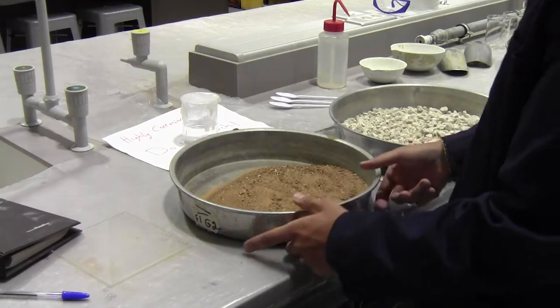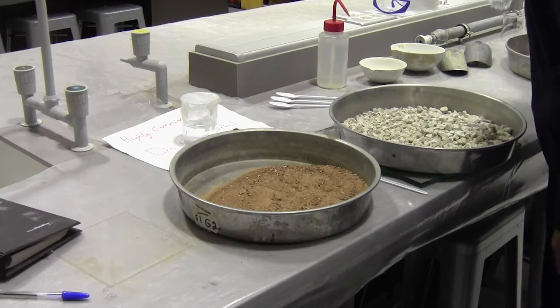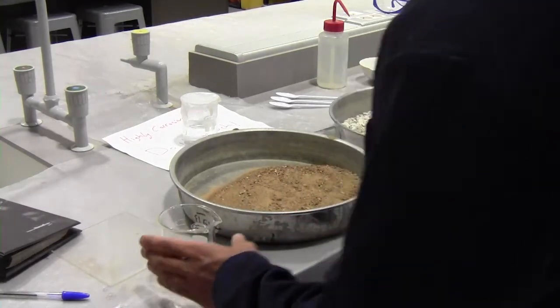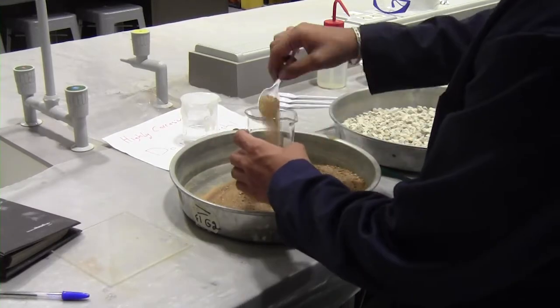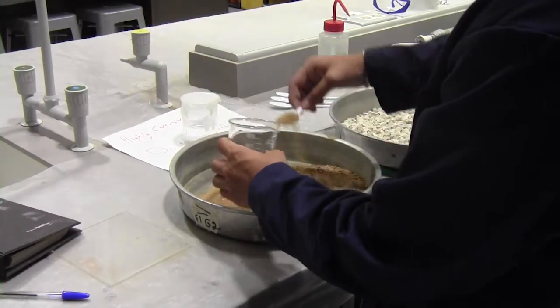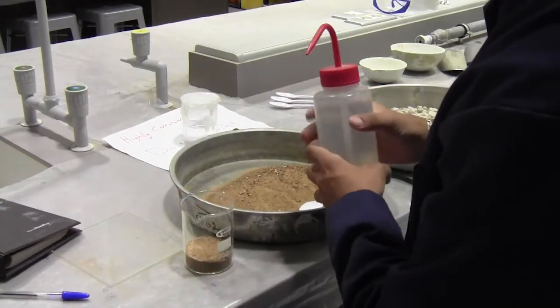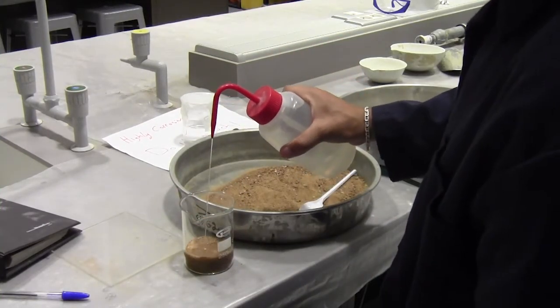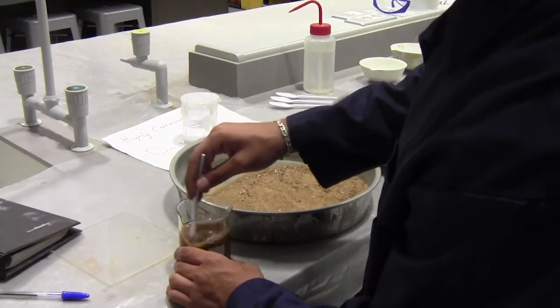The dispersion test is done by taking a beaker and we fill it to 1/4 full with soil materials. Then we add water to the 3/4 full of the beaker and we stir until a homogeneous mixture is obtained.